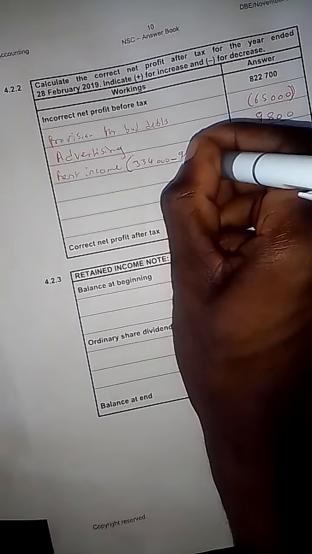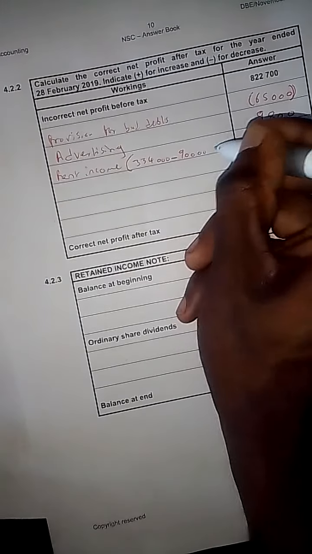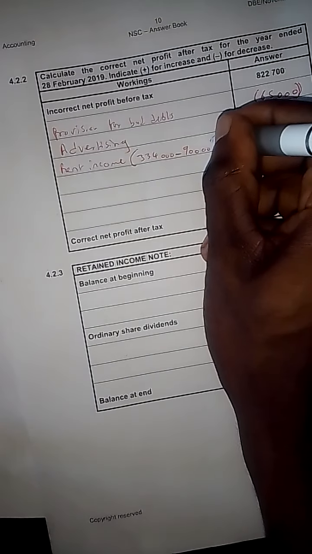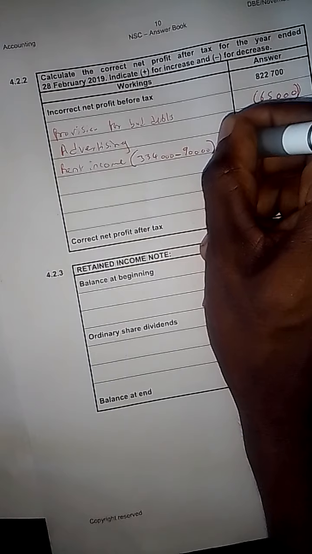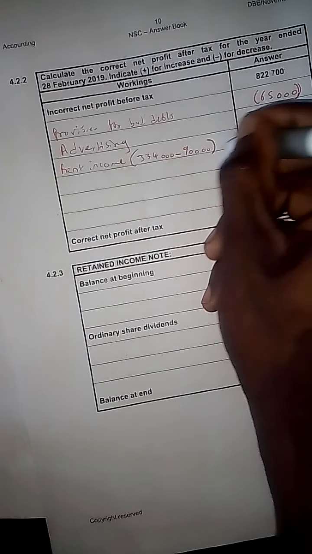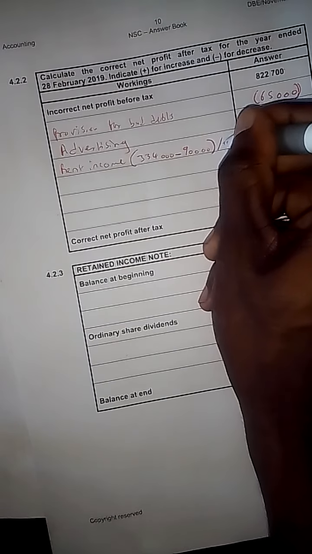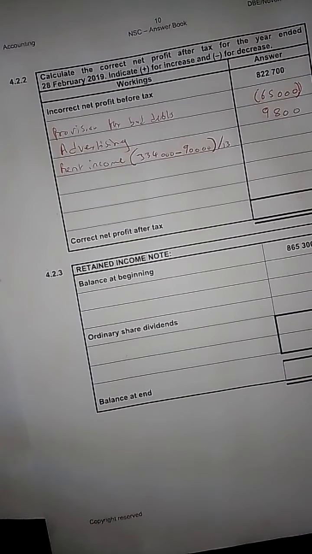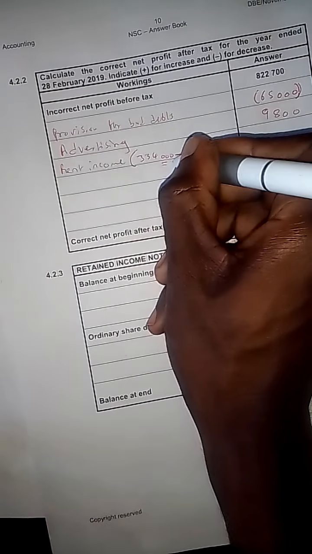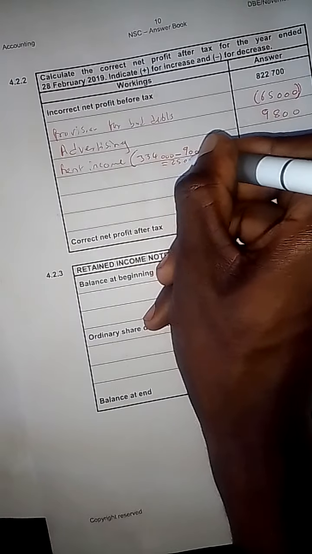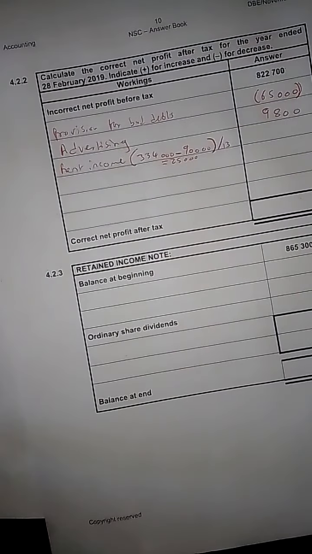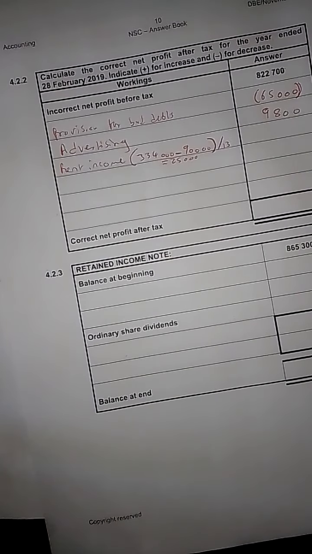If we subtract 9,000, we can get how much the rent was for these 13 months. If you calculate this, you get that the rent was 25,000 each and every month before it increased.